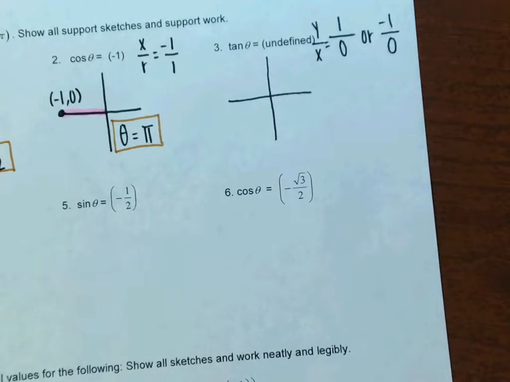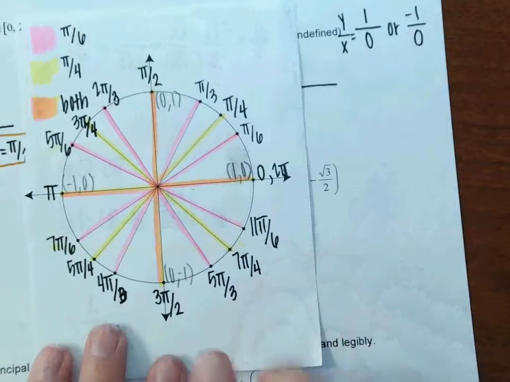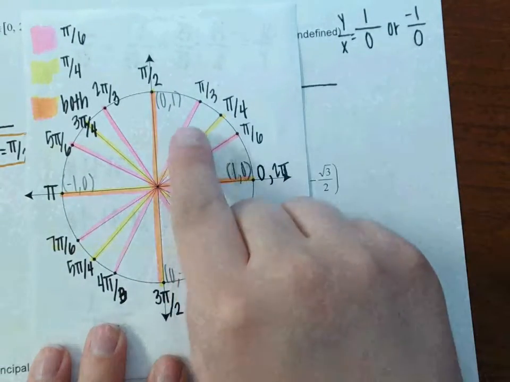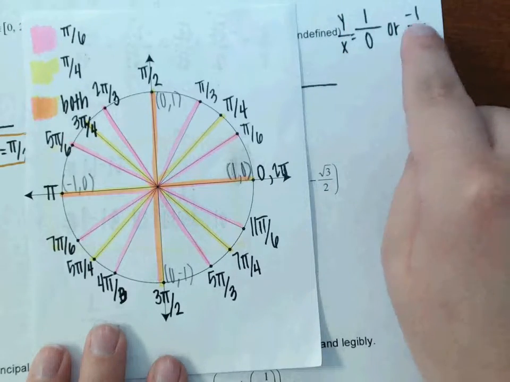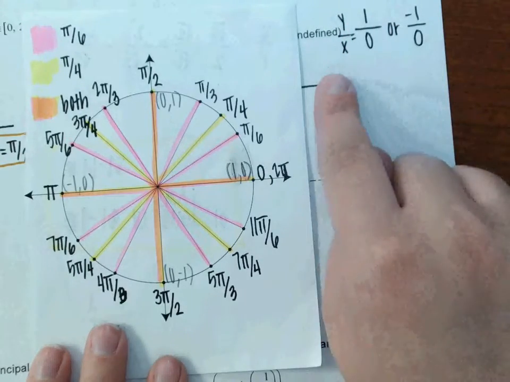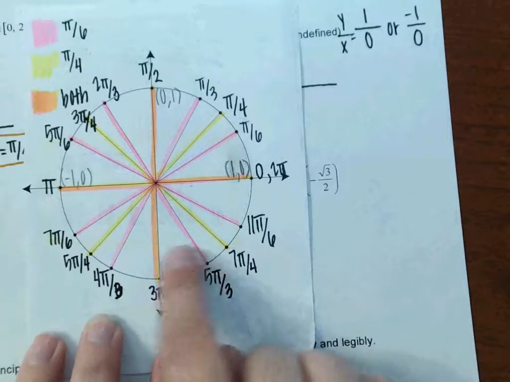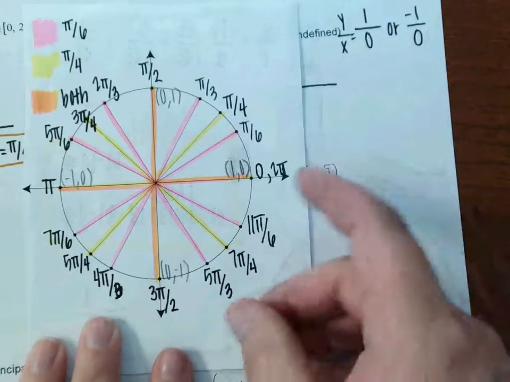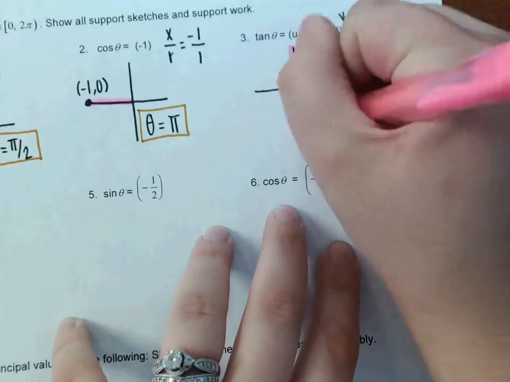So when we go look at our unit circle, there are 2 spots where that fit the criteria, where y is 1 or negative 1 and x is 0. So at pi over 2 and at 3 pi over 2. So that's here and here.